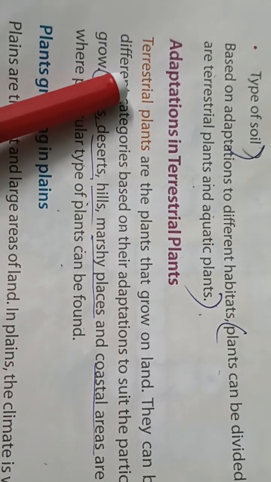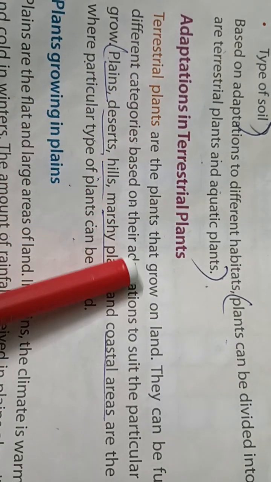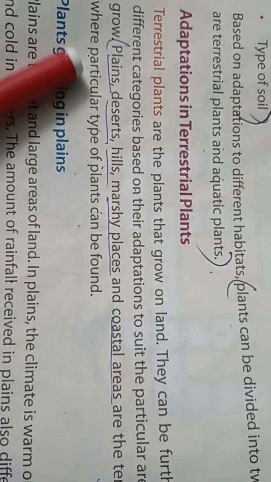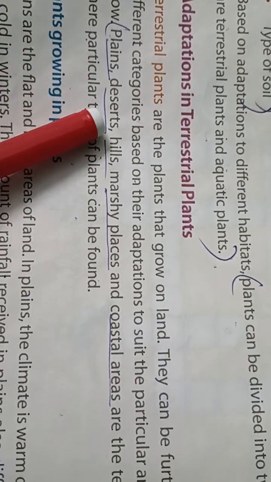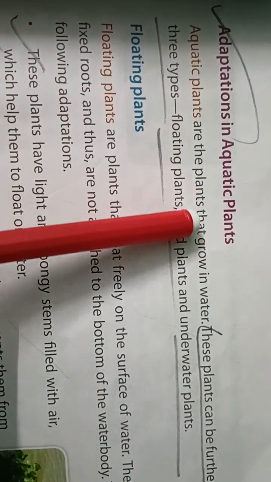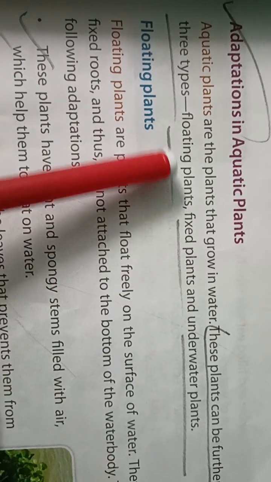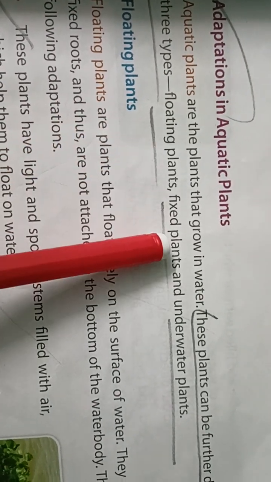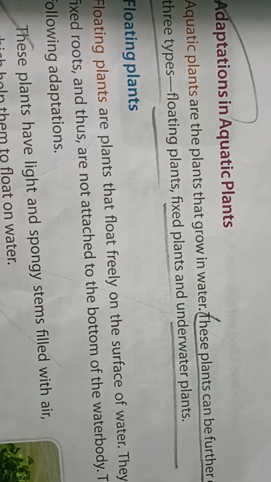What are terrestrial plants? Terrestrial plants are plants that grow on the land. They grow in the plains, desert, hills, marshy places and coastal areas. What are aquatic plants? Aquatic plants are plants that grow in water. They may be floating plants, fixed plants and underwater plants.